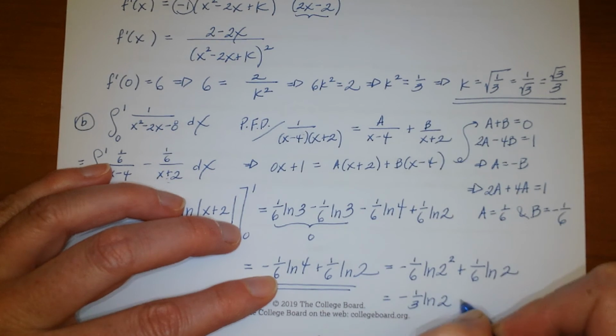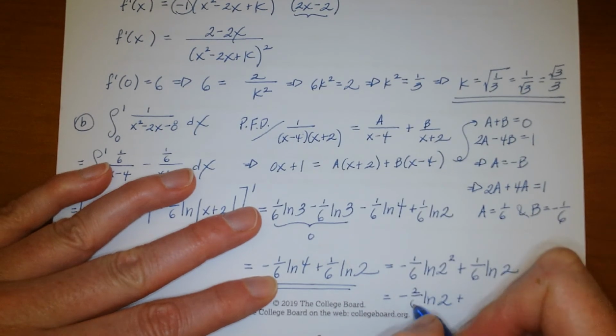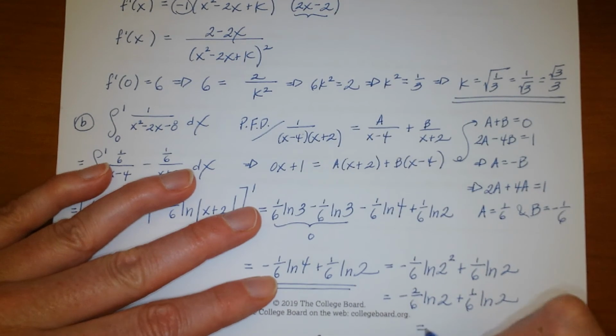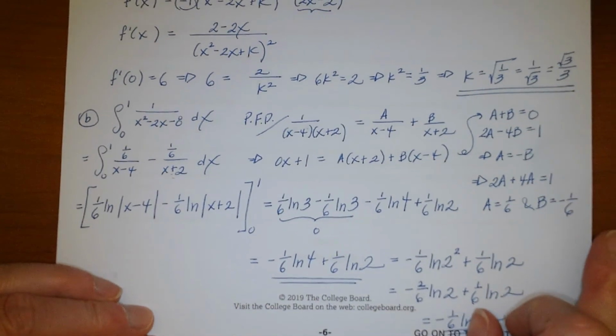And then 1/6, actually I'm going to write that as just 2/6. And then you could add these up. So we get negative 1/6 natural log of 2, which I think is what the College Board had, but we were correct back here as well.